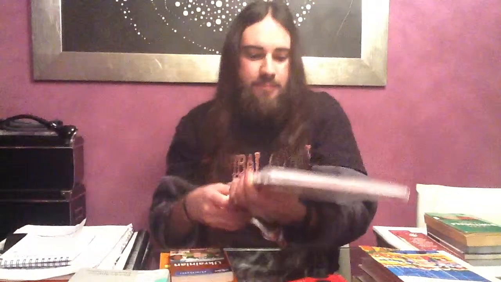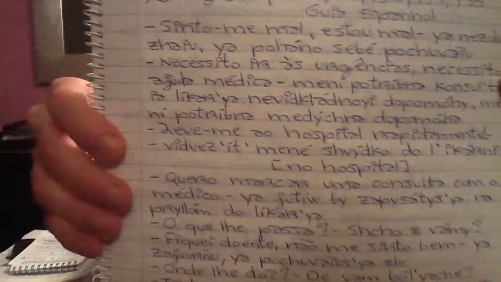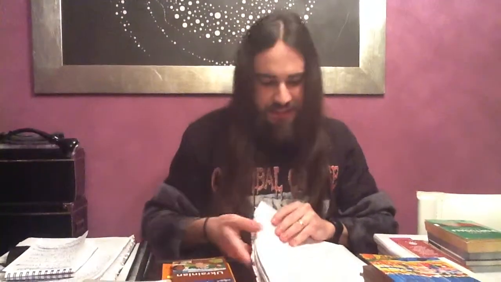And I did the same for all the 30 dialogues I have here. This one, Spanish phrase book, pretty much the same thing. And it goes on. 30 dialogues, all Romanized. Then, okay, I realized that I'm only on dialogue 4, I believe.